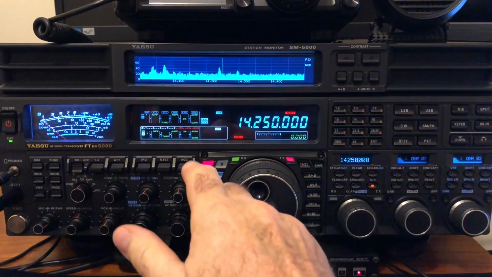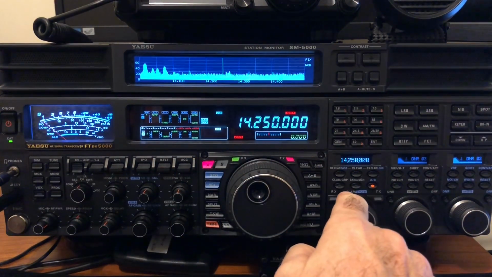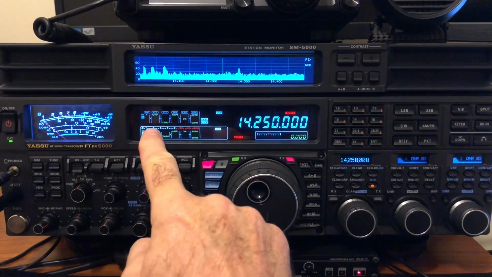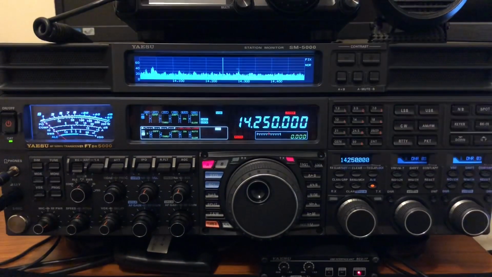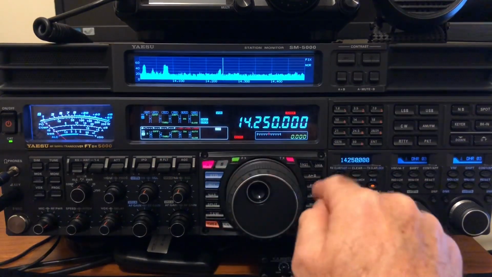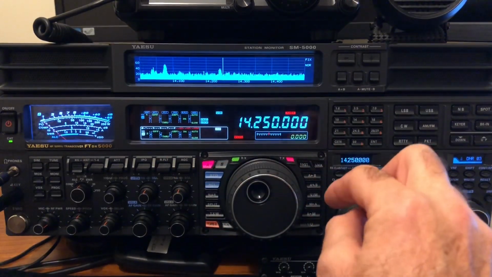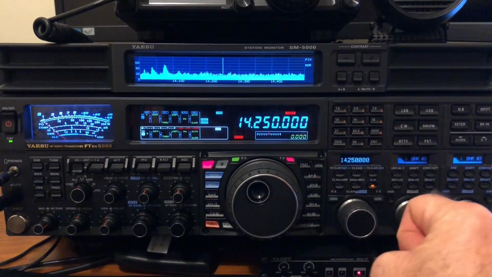So here we have the rig tuned to the same frequency on both VFOs, and I've got VFO A on antenna 1 and VFO B on antenna 2. There's two different antennas connected, and even if you've only got one antenna, I would recommend trying out both VFOs on the same antenna, because I think the stereo effect both in headphones and in the speakers is worth having.